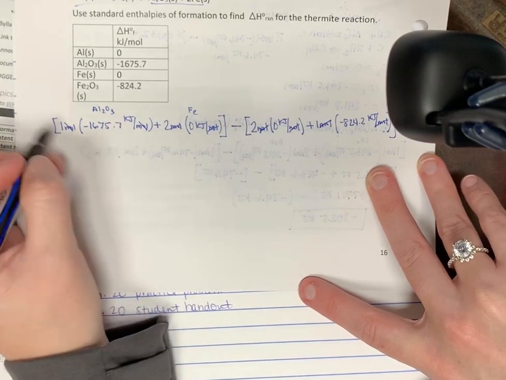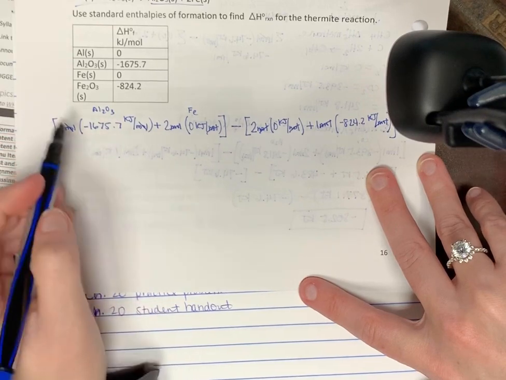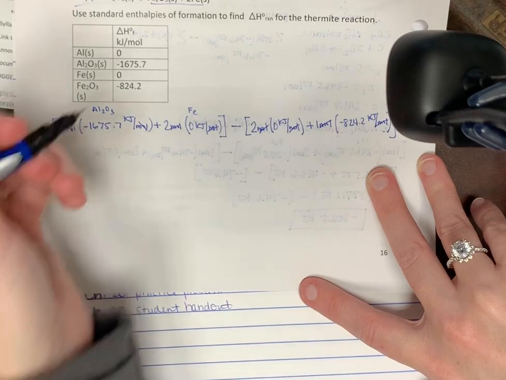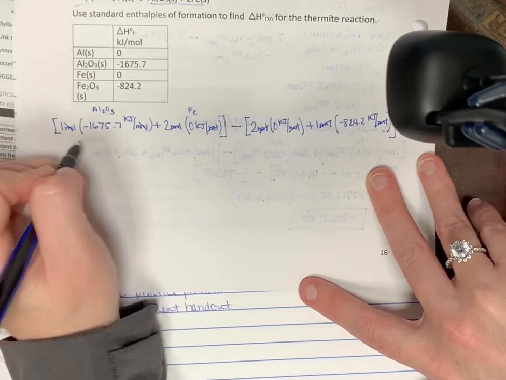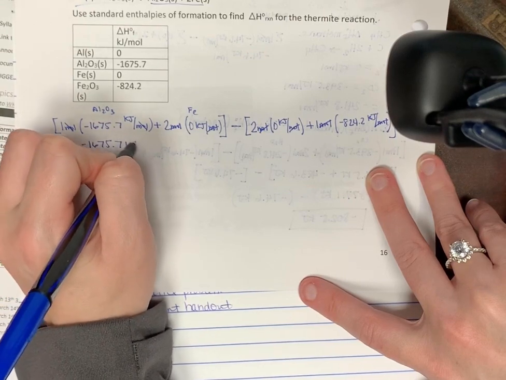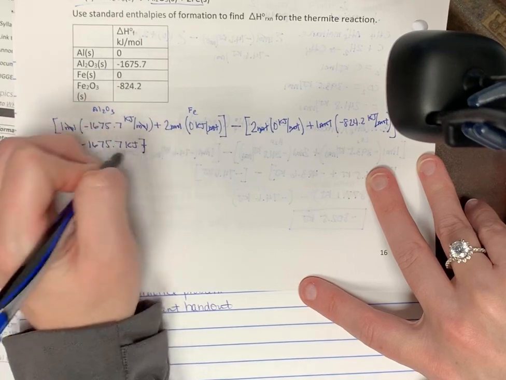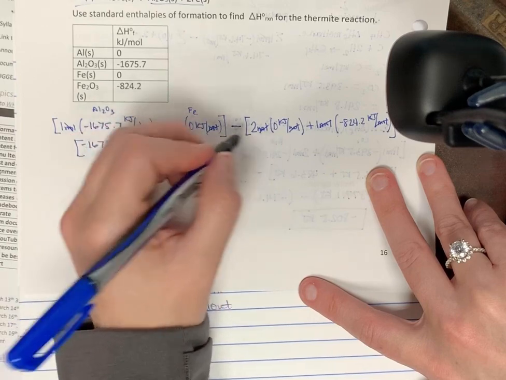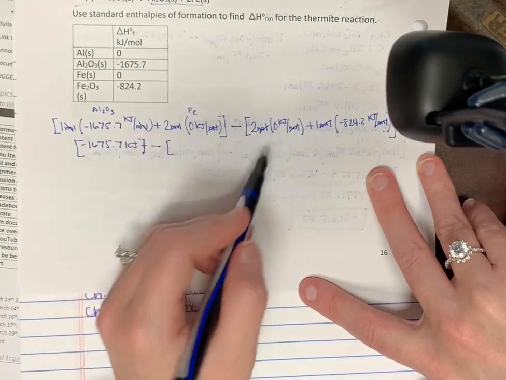Now, carry it down. Let's work inside this bracket for now. Some people prefer to work on one side and then the other side. That's fine too. I just work one line at a time. So 1 times negative 1675.7 kilojoules plus 2 times 0 is 0. Don't need that. So we're done. Minus 2 times 0 is 0. So you can put a 0 or you can just leave it.